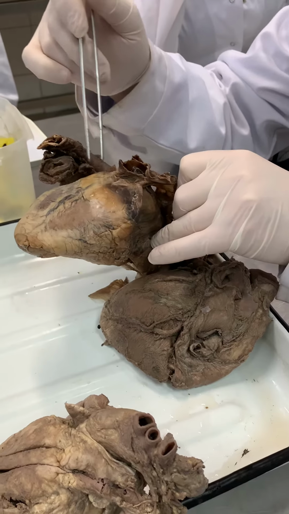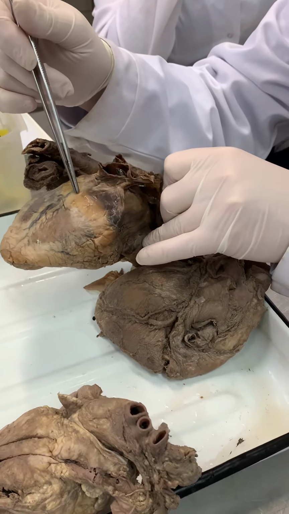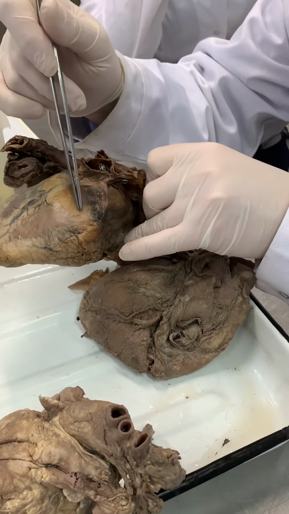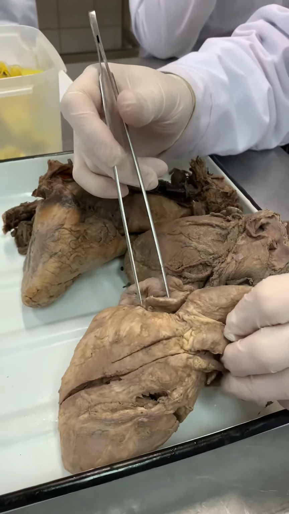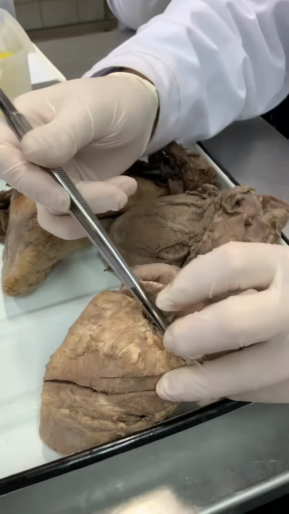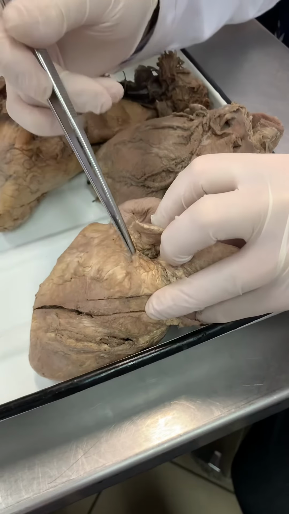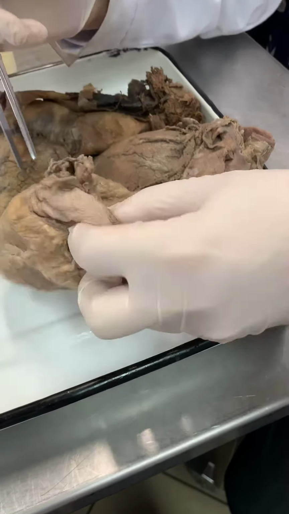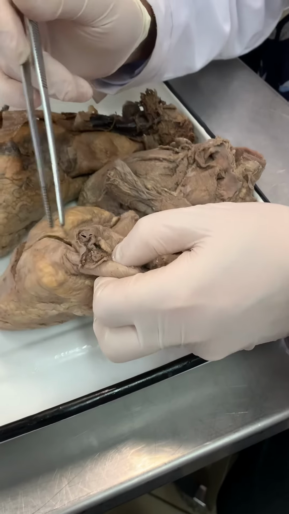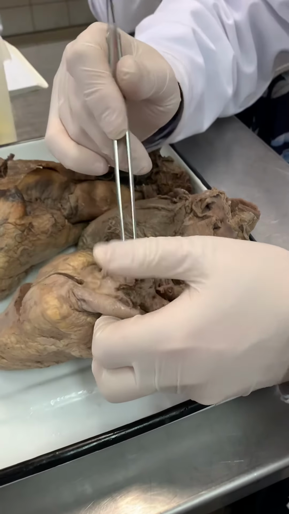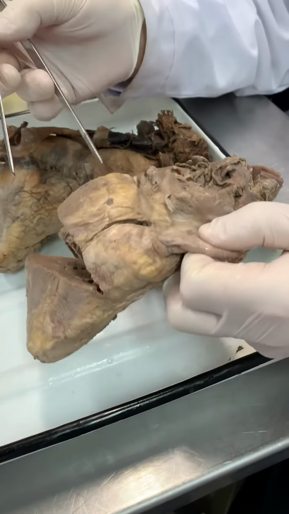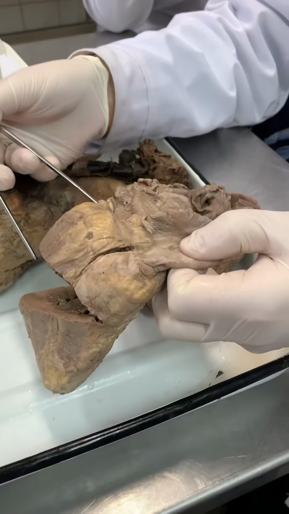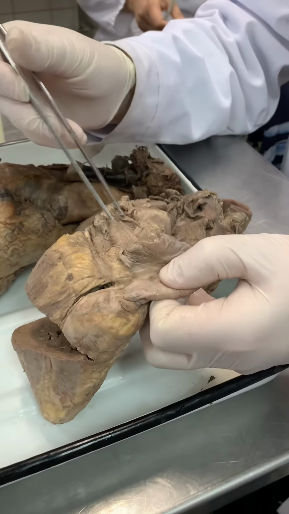And then, it's hard to see, but there is also the groove that separates the atria from the ventricles. We can see this groove here in this heart. That is the groove that separates the right ventricle from the right atrium, and then on top, and significantly more clearly, we can see the left ventricle from the left atrium.